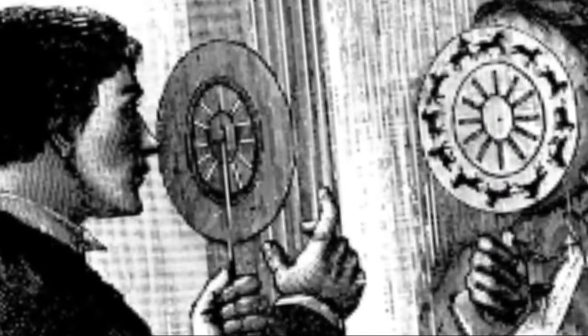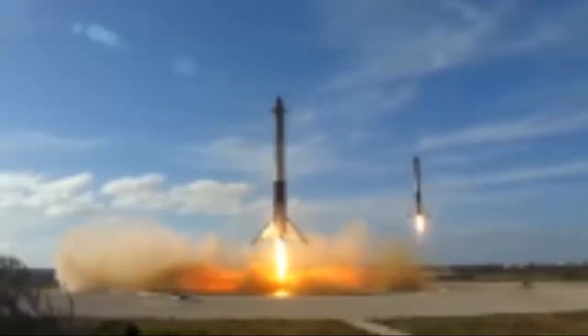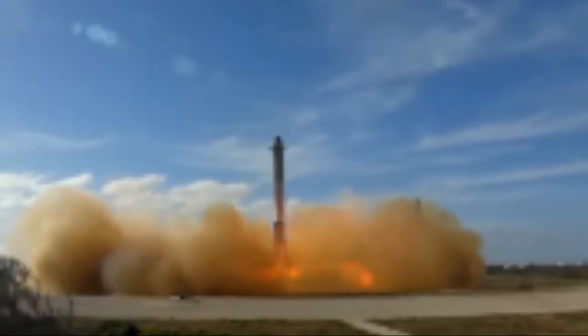It was so popular and captivating back then because it was something new and never seen before, much like the SpaceX simultaneous booster landing was for me.